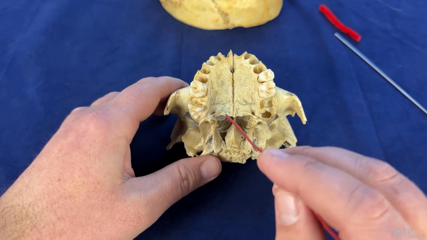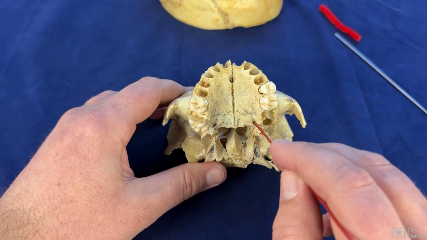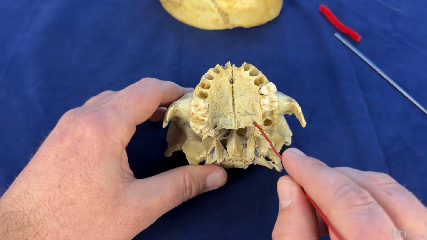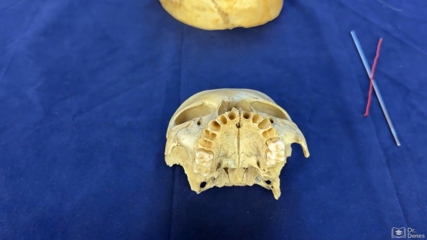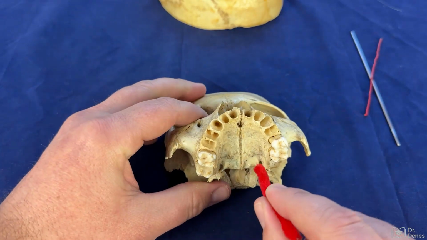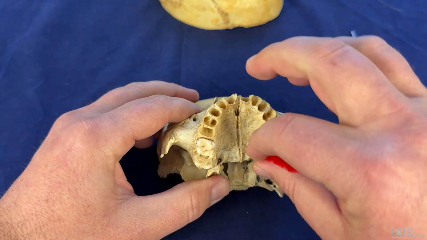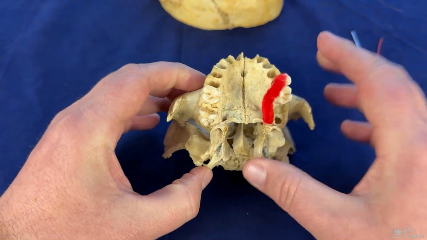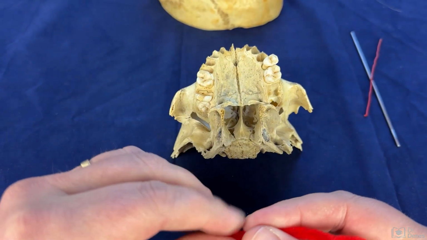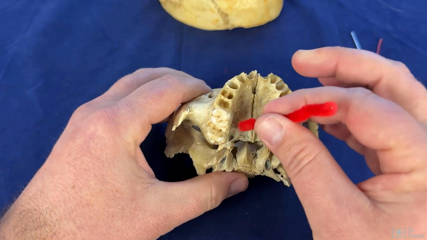Now posteriorly on the palatine bone we have the openings we call foramen palatinum majus, which continue into canalis palatinus major, on both sides. If I put the pointer through, I should be able to pinpoint the target of these communications.